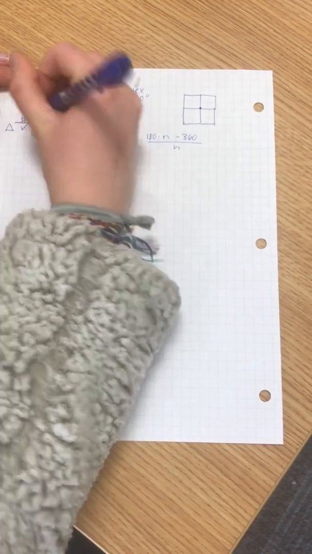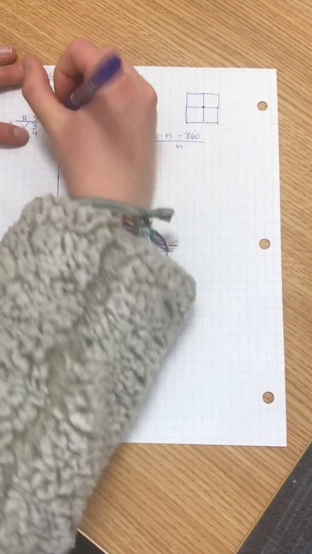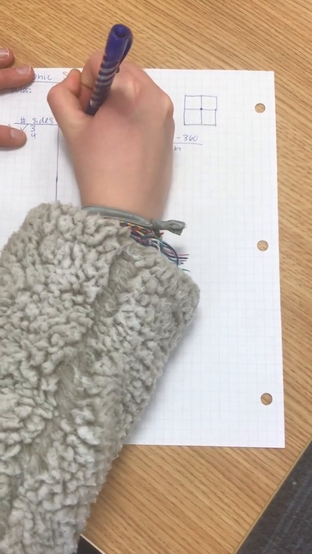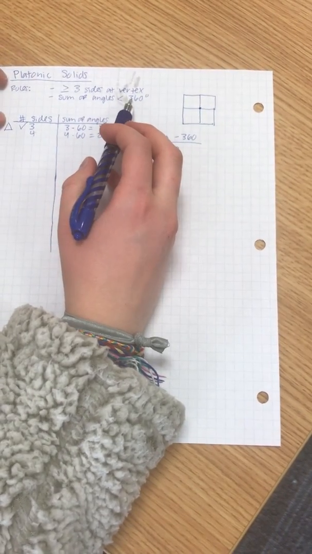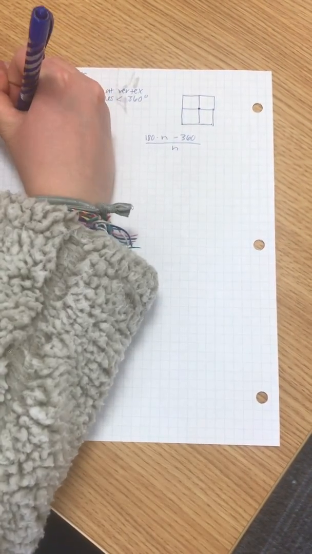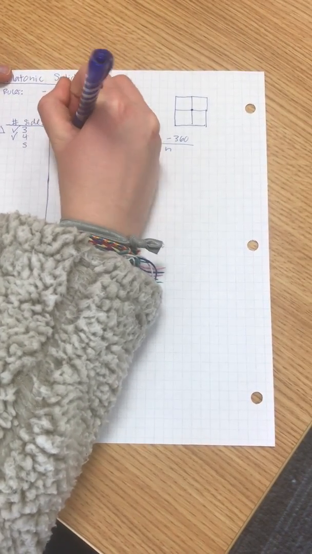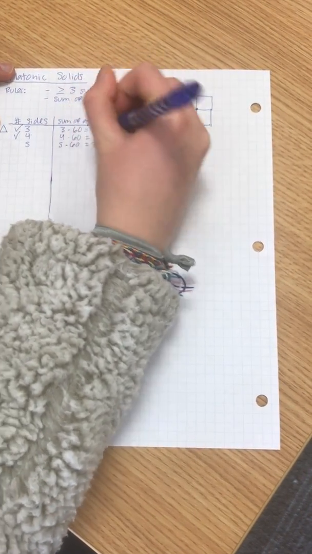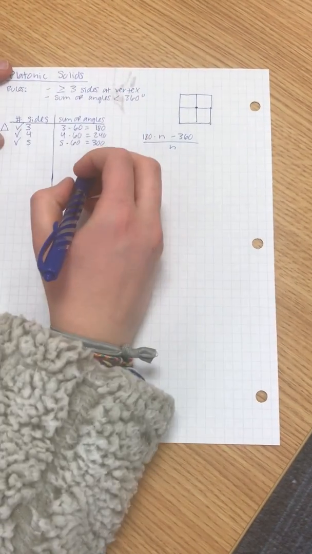Now 4 triangles at a vertex would be 4 times 60, so that'll be 240 degrees, and that's still less than 360, so this one will work as well. And then 5 at a vertex will be 5 times 60, which is 300 degrees. This is still going to work because it's still under 360.